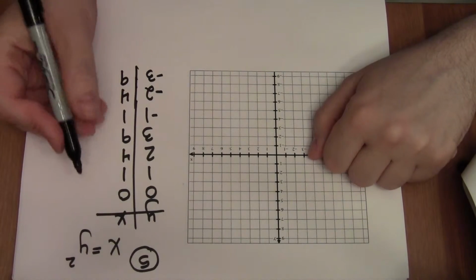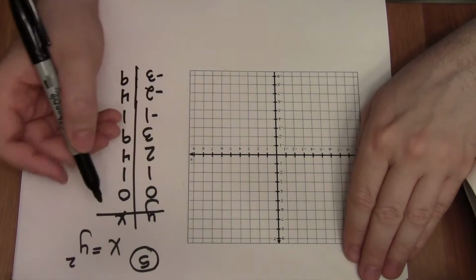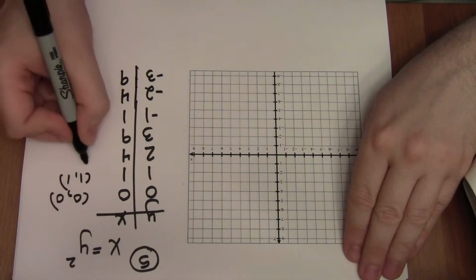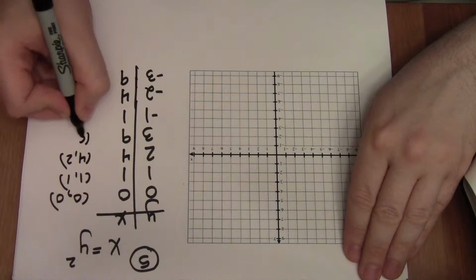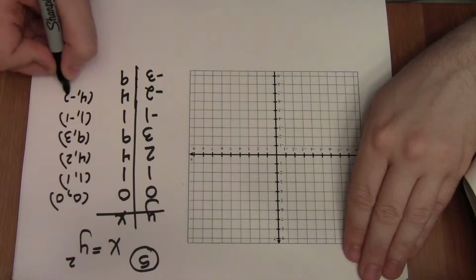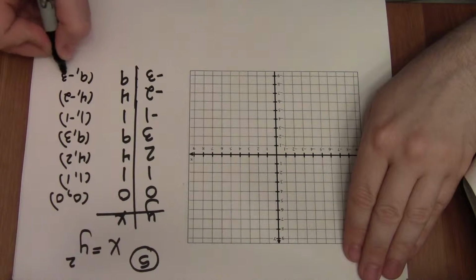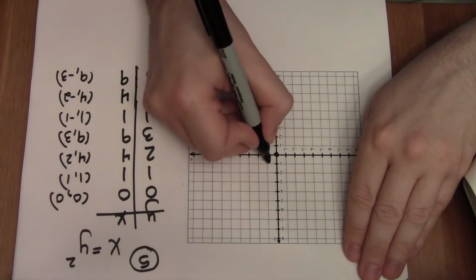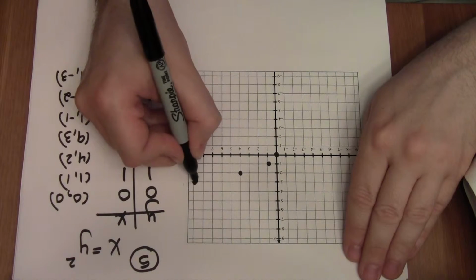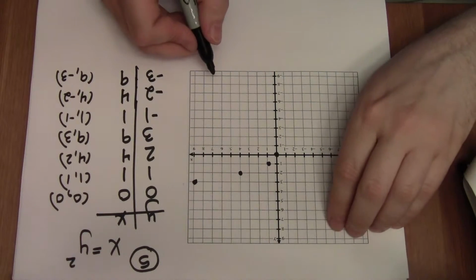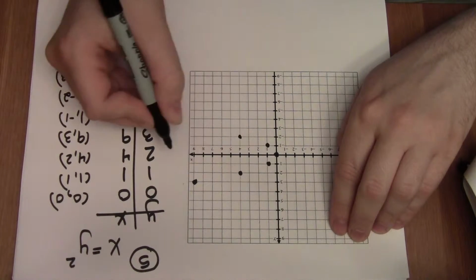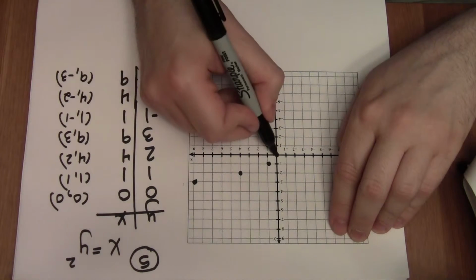To plot these points, remember that in my table I switched my x's and my y's, so these points are just 0, 0, 1, 1, 4, 2, 9, 3, 1, negative 1, 4, negative 2, and 9, negative 3. Starting with 0, 0, 1, 1, 4, 2, 9, 3, this is looking very similar to my square root function from the last problem. However, moving on, I have 1, negative 1, 4, negative 2, 9, negative 3.